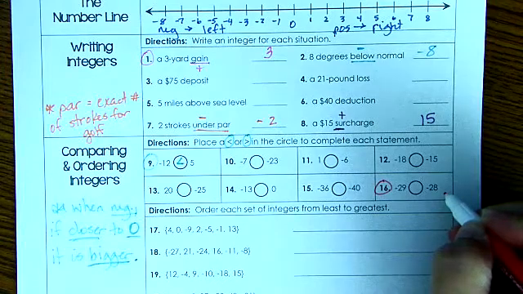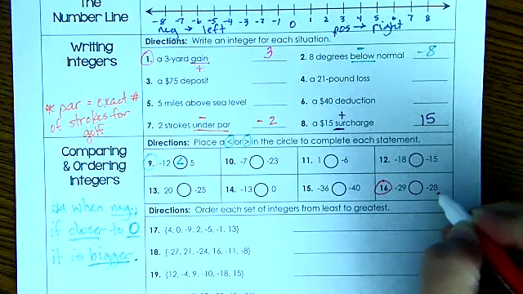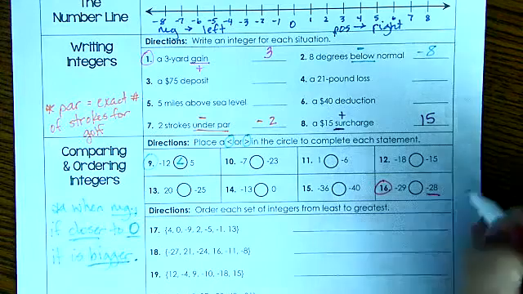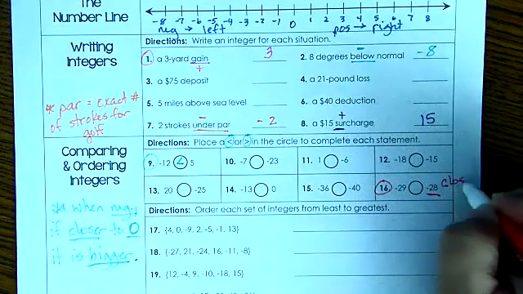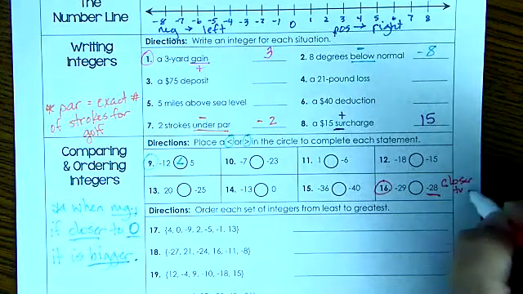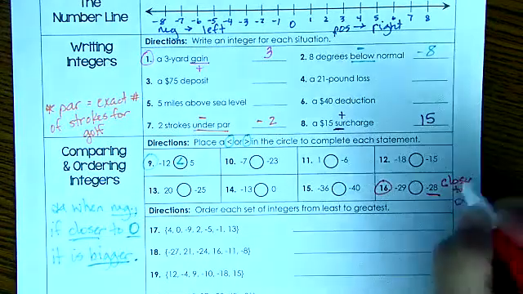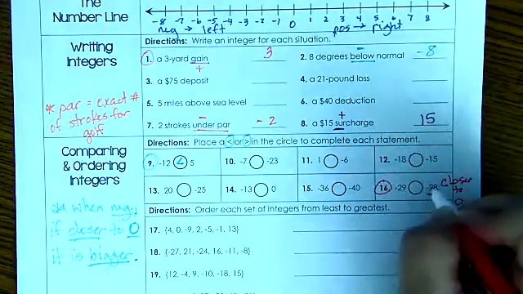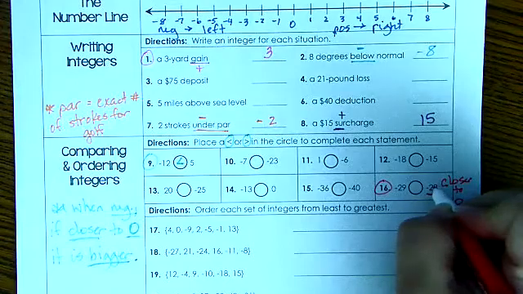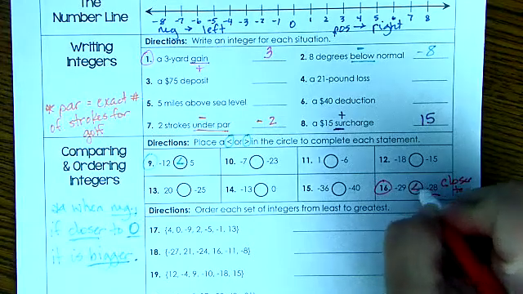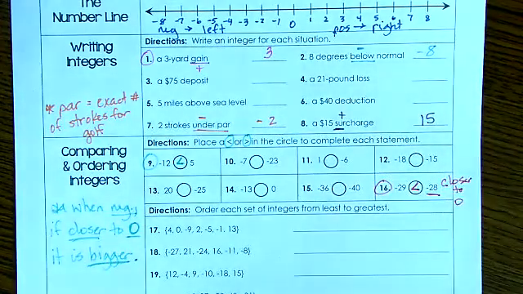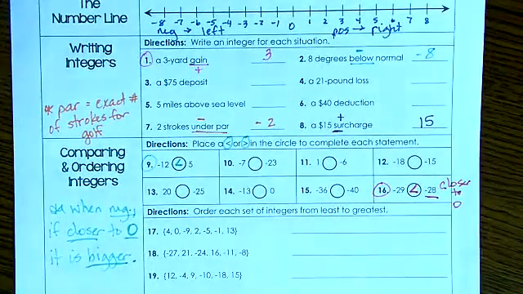Ooh, those are right next door to each other, but which one's closer to 0? The -28 is closer to 0. So therefore, this one is bigger. So therefore, this is a less than symbol. All right, next.